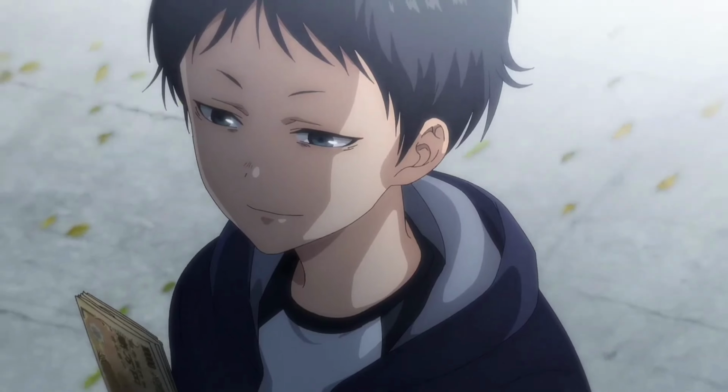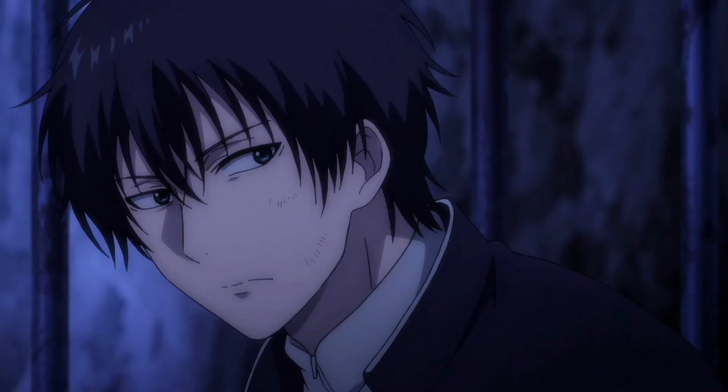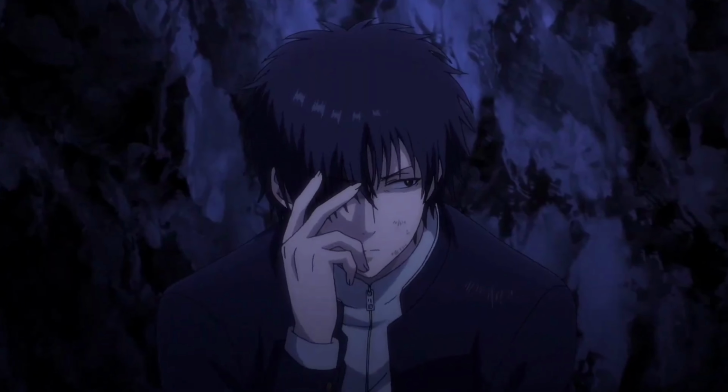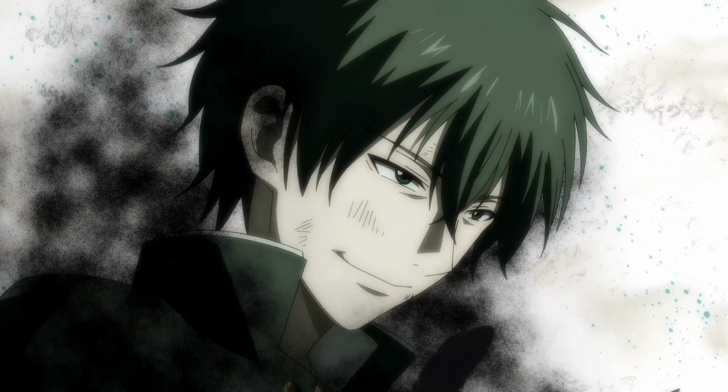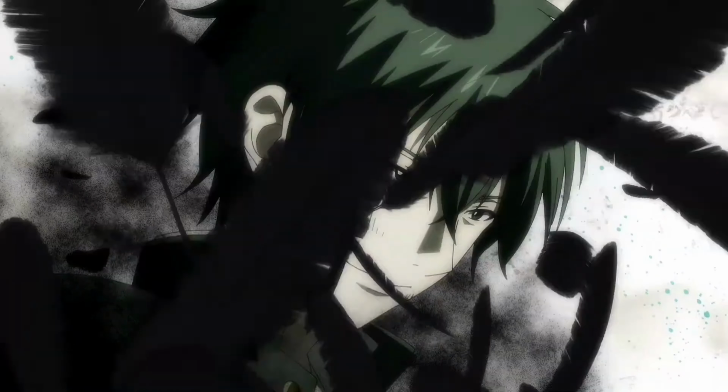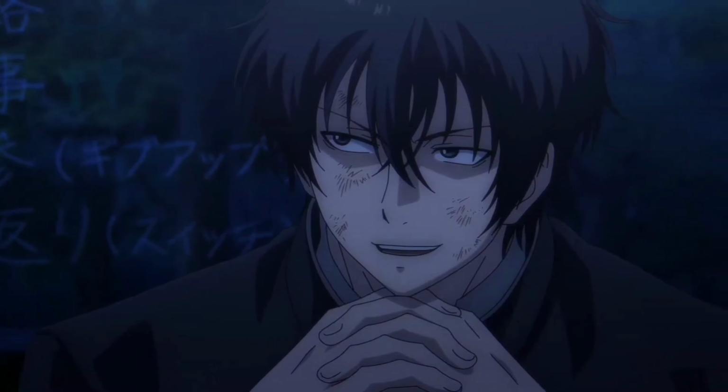Yuuichi is ruthless because he was shaped by his harsh life experiences. He has no trust or faith in anyone, except for his friends. He does not care about the rules or morals of society. He will do anything to protect his friends, even if it means killing or torturing his enemies or allies.